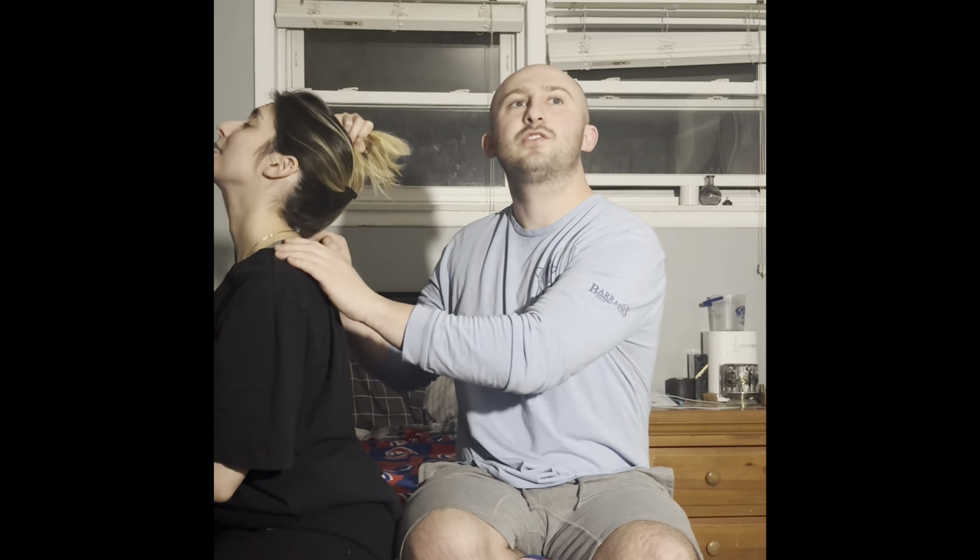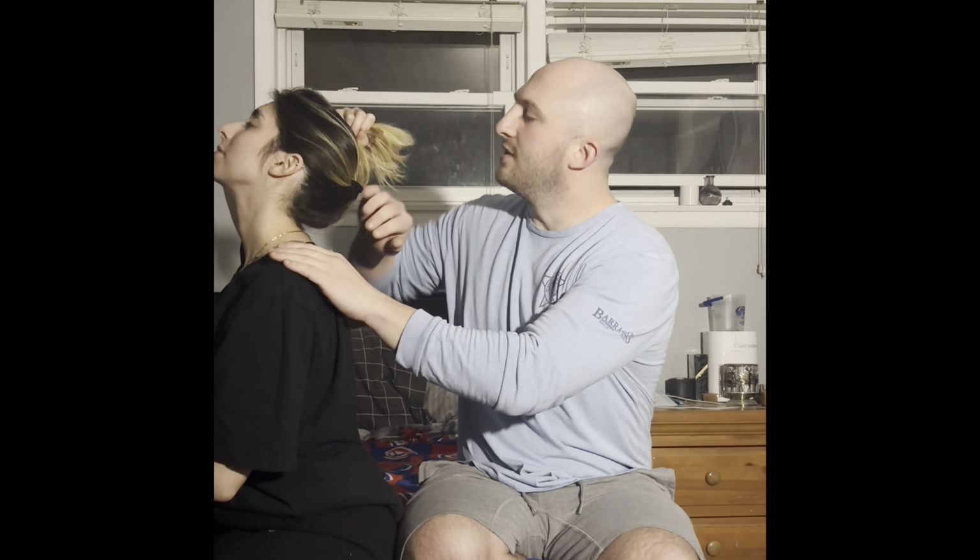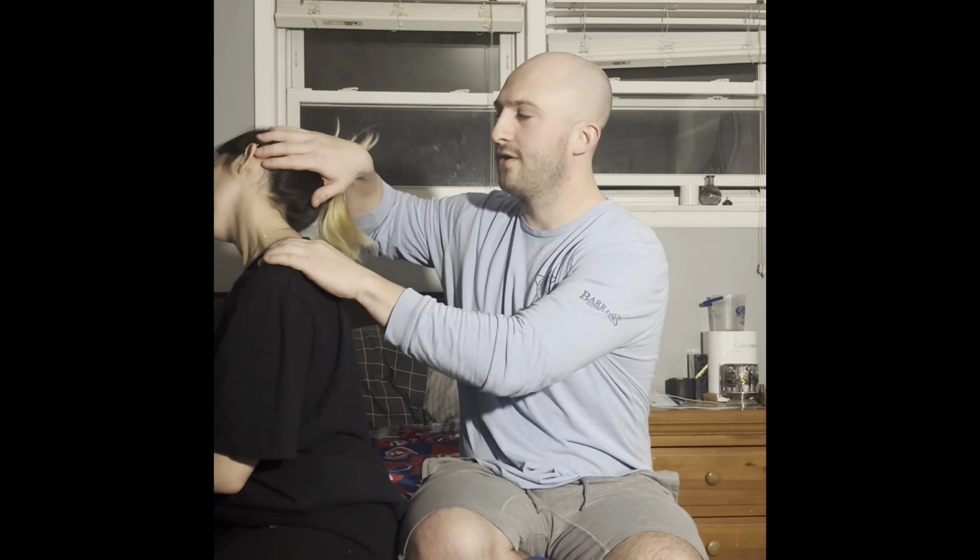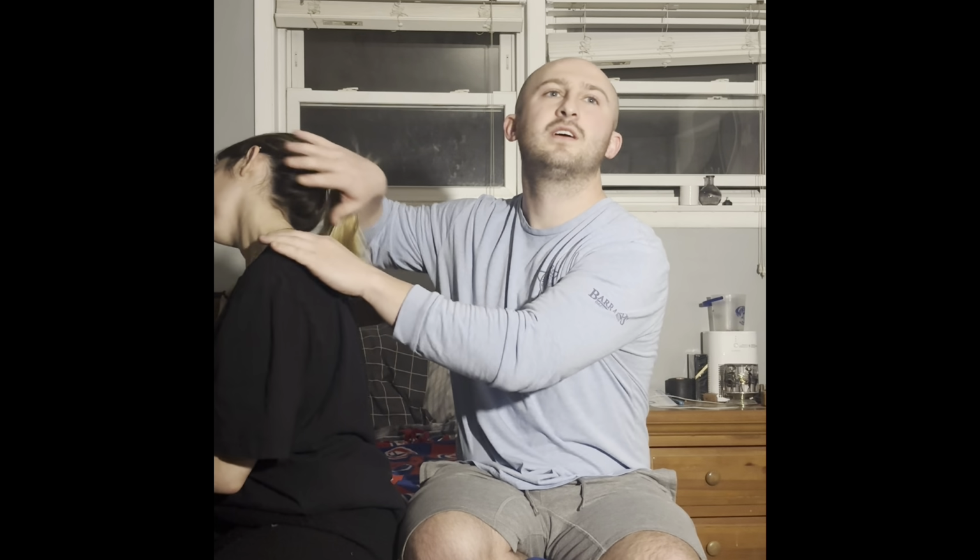And if we wanted to stretch this passively, what we can do is come here and turn their head. Hold it for 6 to 10 seconds, and that would be the stretch.